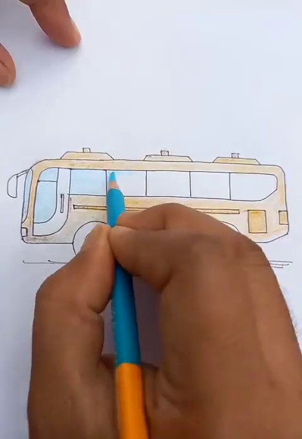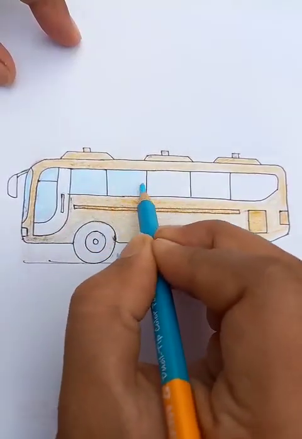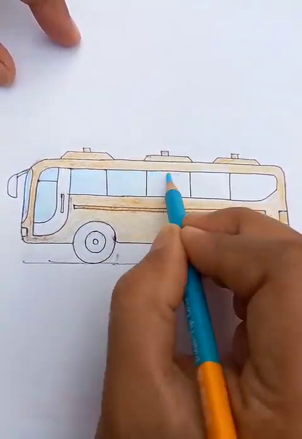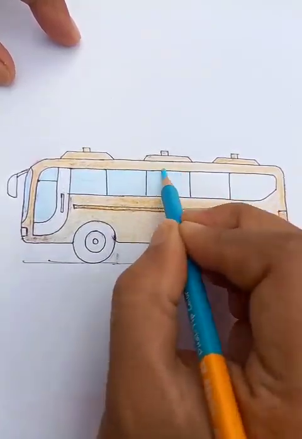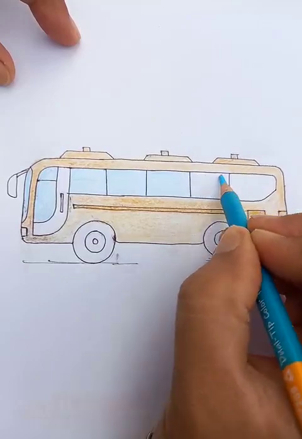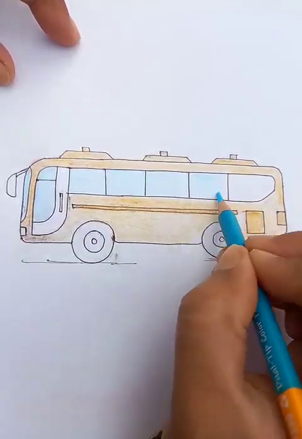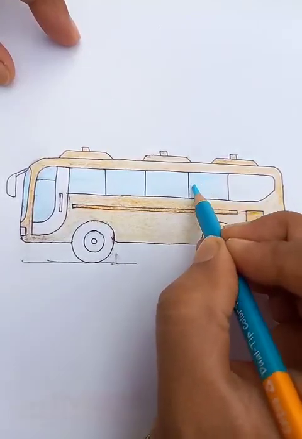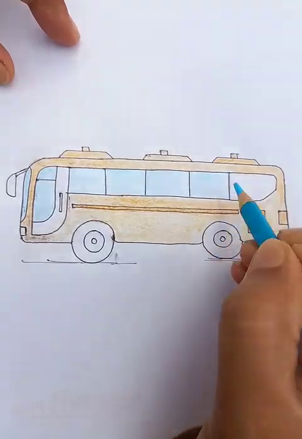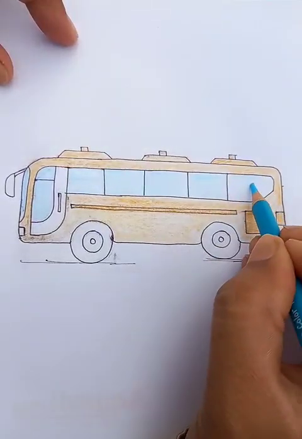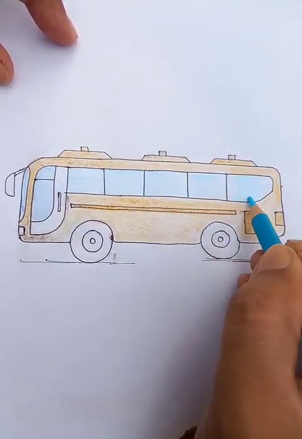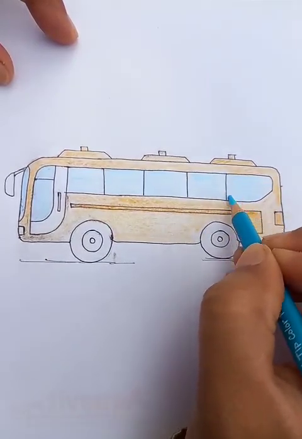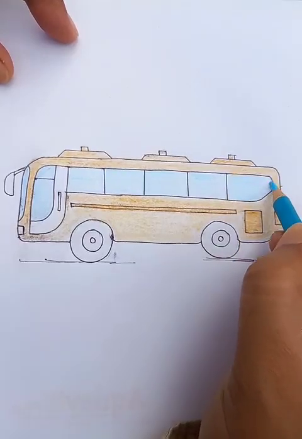You can see the blue color for the glasses here. First you draw some horizontal straight lines for the colors in the middle. Then on the side you draw the color vertically.